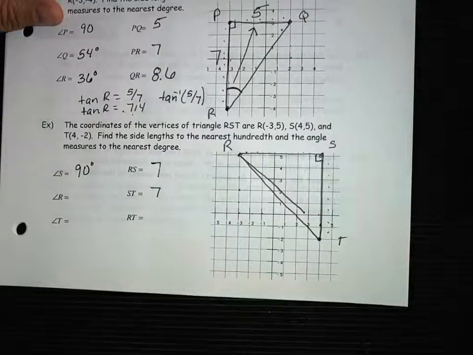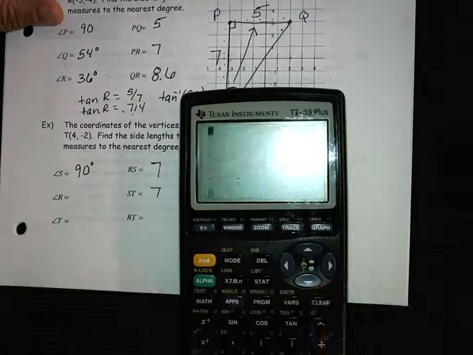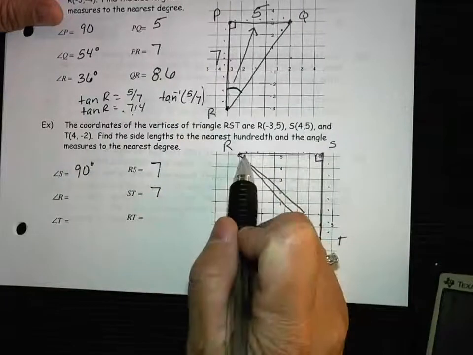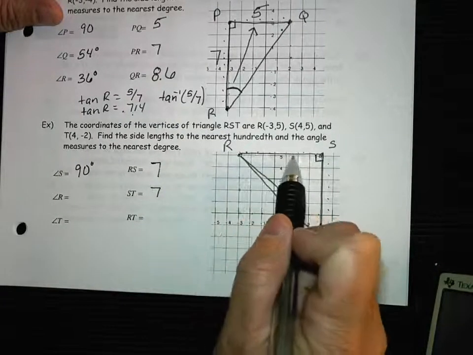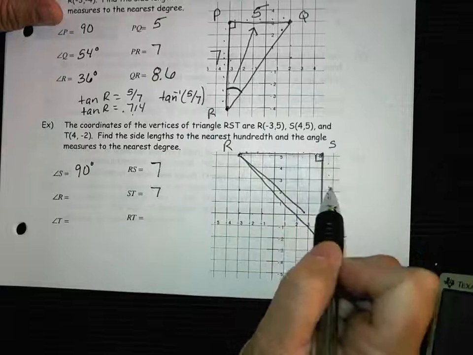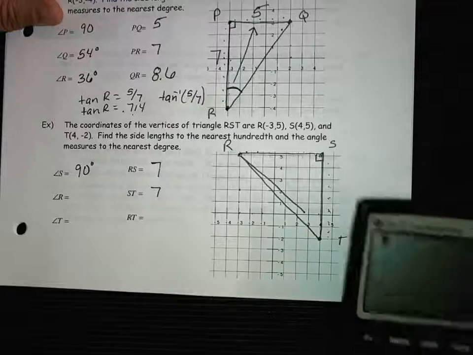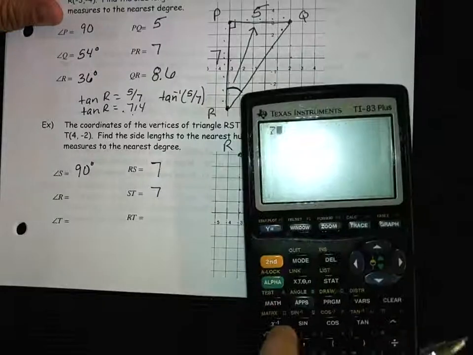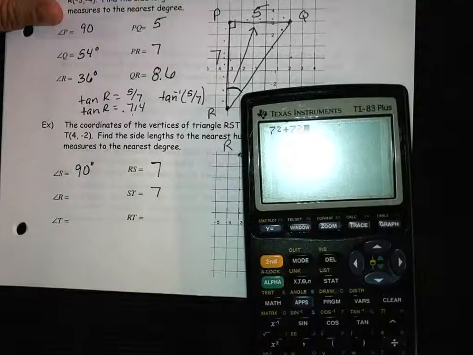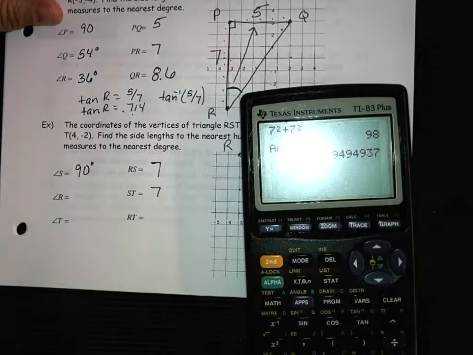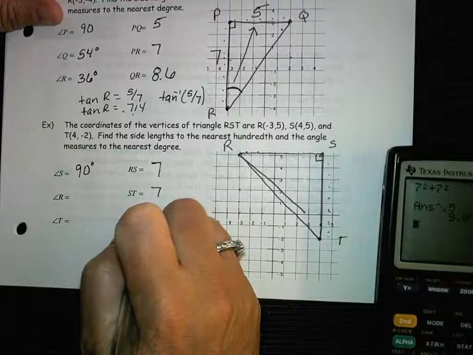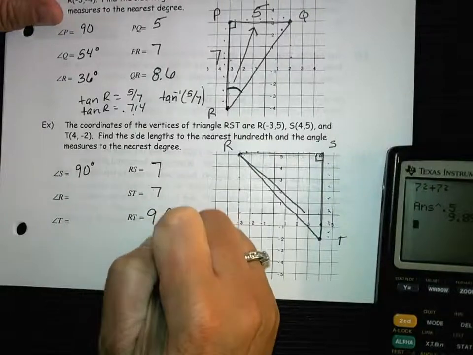RT, we can use Pythagorean theorem. Let me double check those. 1, 2, 3, 4, 5, 6, 7. 1, 2, 3, 4, 5, 6, 7. All right. So Pythagorean theorem, 7 squared plus 7 squared. Square root that. 9.89. I'm going to round it to 9.9.